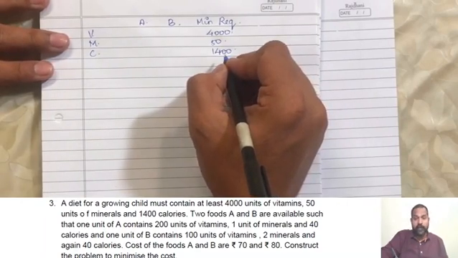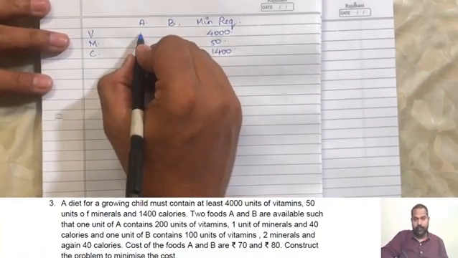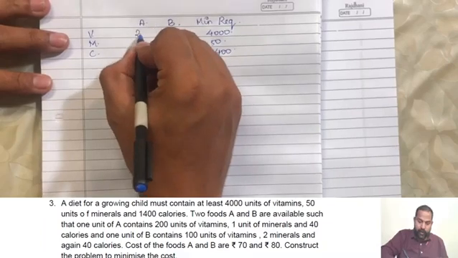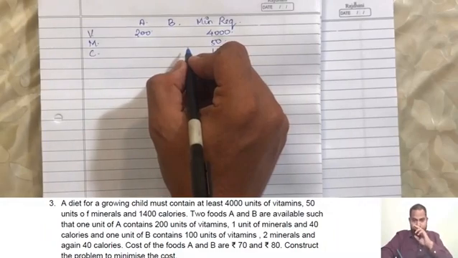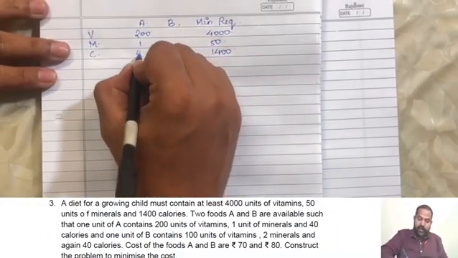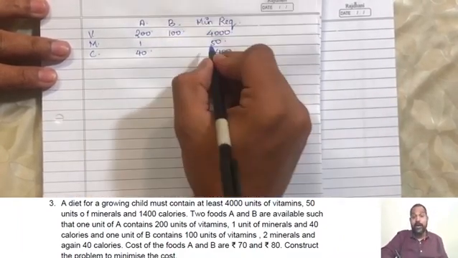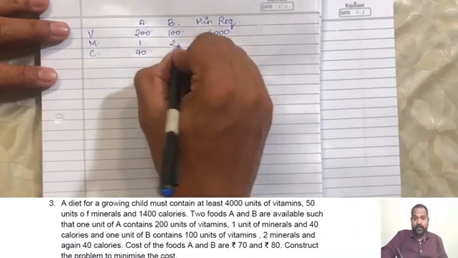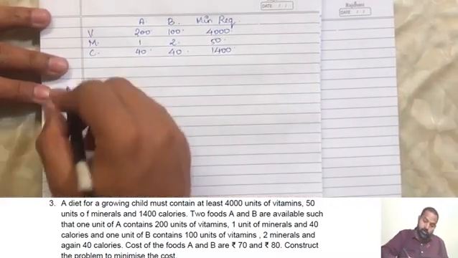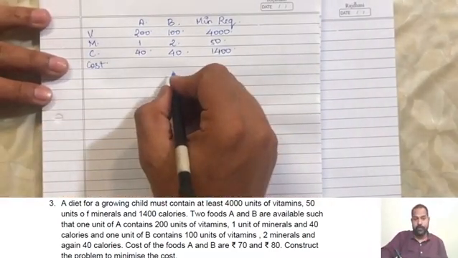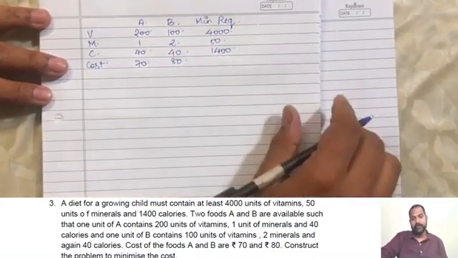What are the 2 foods providing me? The 2 foods A and B are available such that 1 unit of A contains 200 vitamins. So if I take 1 unit of A, it will have 200 vitamins in it, 1 unit of mineral in it and 40 calories in it. If I take 1 unit of B, it will contain 100 units of vitamins, 2 minerals and 40 calories again. The cost of the 2 is given to me. A costs rupees 70 while B costs rupees 80.